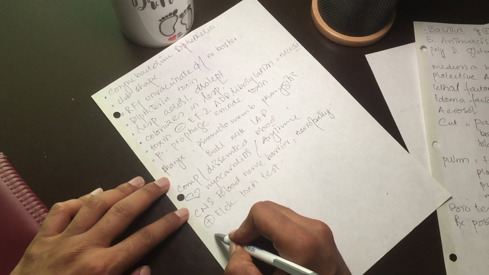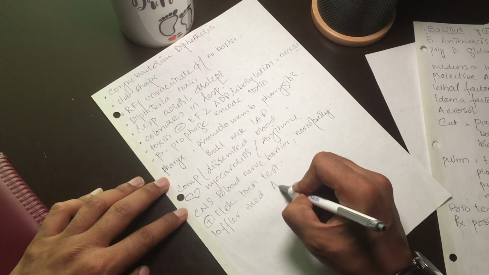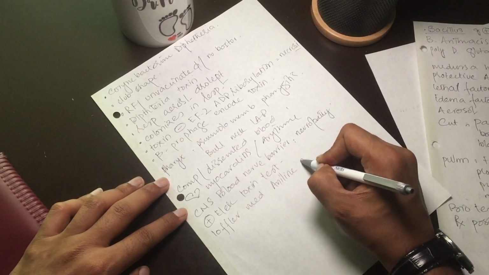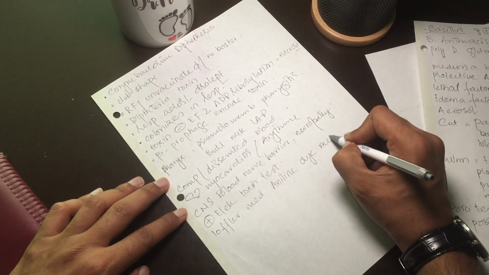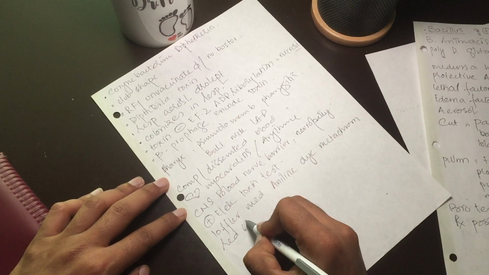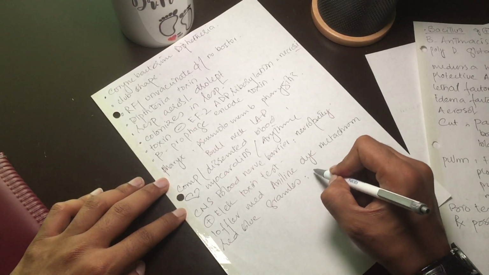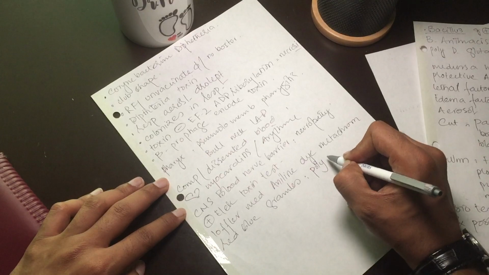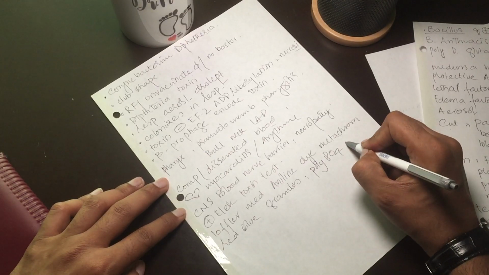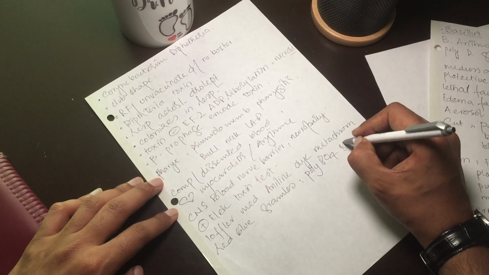Then we use Loeffler's media with aniline dye, giving the metachromatic, red-blue color of granules, which are actually polyphosphate granules.